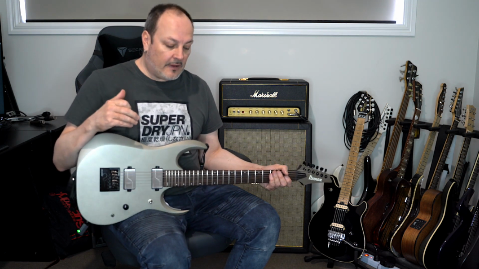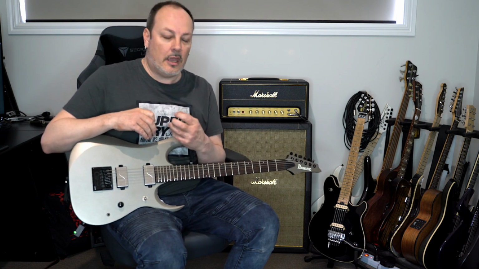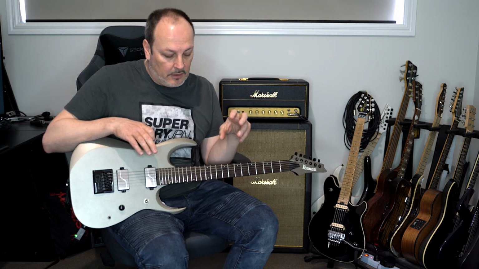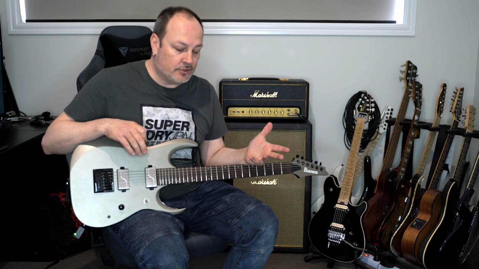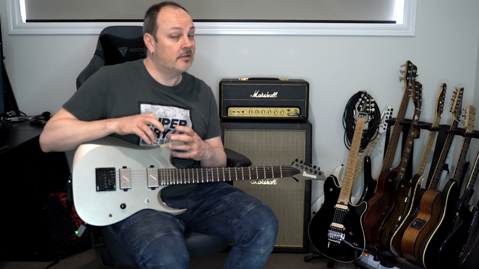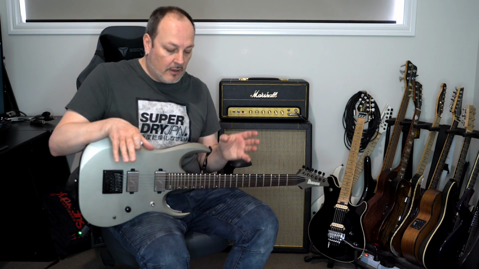Since I've had the Quad Cortex, there have been a few different firmware updates that have bridged the gap in functionality, where previously I would probably have struggled to use it live. Now, given the new updates, I have a single preset that allows me to do a whole gig with this one preset. I find that pretty amazing in terms of the power and flexibility of the Quad Cortex.